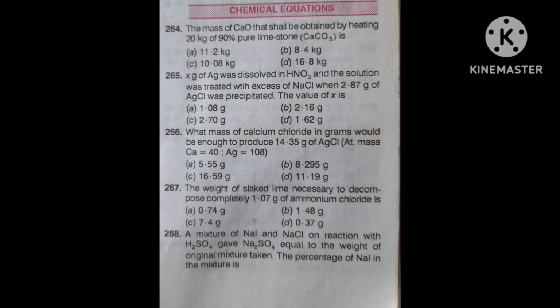These numericals are a little tough. Keep pen and paper with you. Now I am reading the question. Question number 264. The mass of calcium oxide that shall be obtained by heating 20 kg of 90% pure limestone is first 11.2 kg, second 8.4 kg, third 10.08 kg, fourth 16.8 kg.